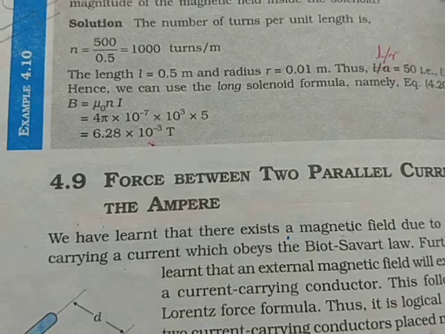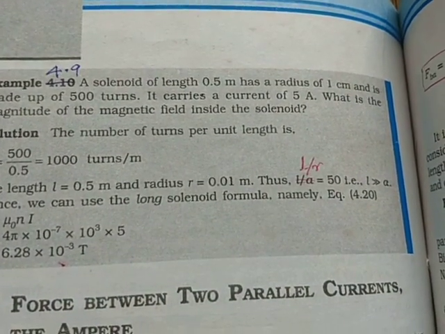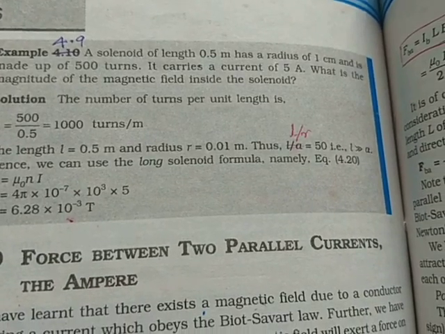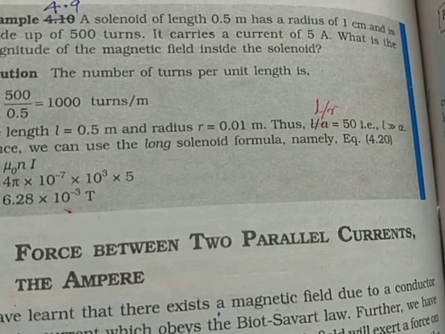So this is the field inside the solenoid produced due to 5 ampere carried by the solenoid having 500 turns, a length of 0.5 meter and a radius of 1 centimeter.